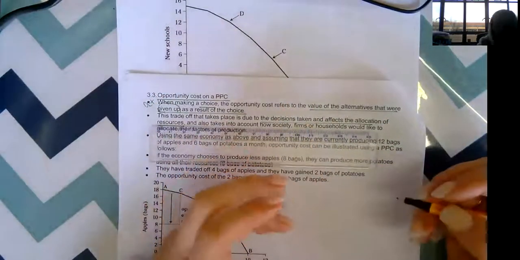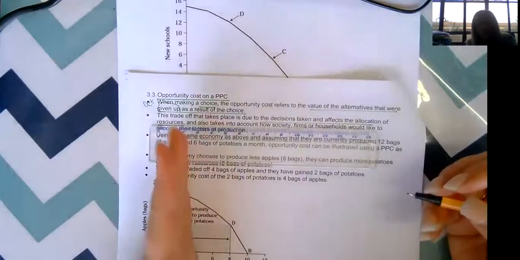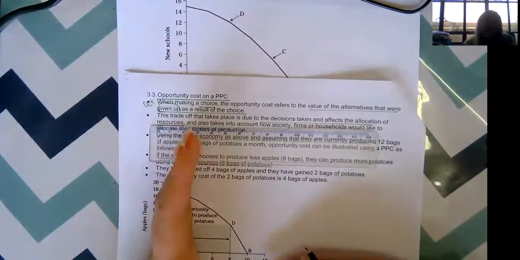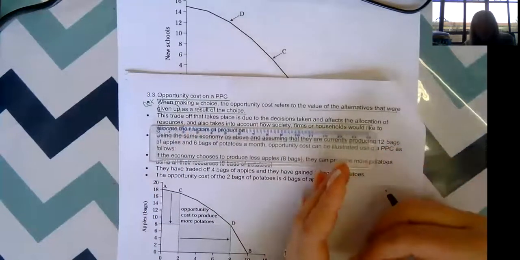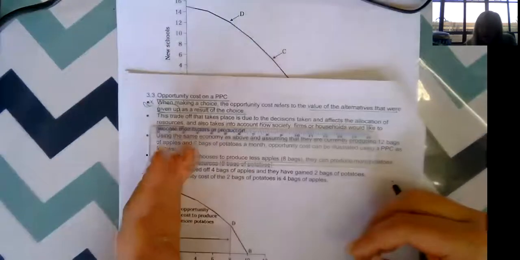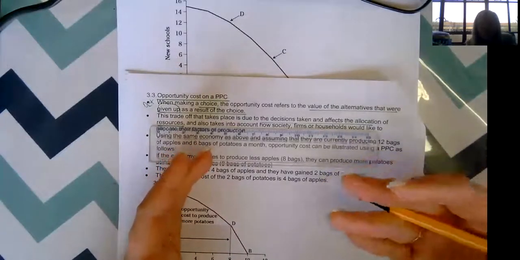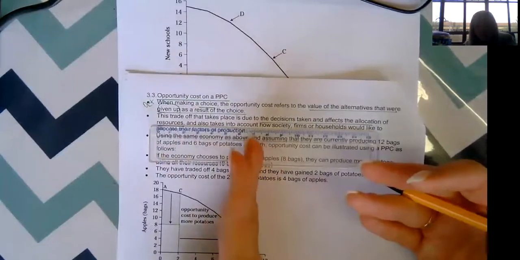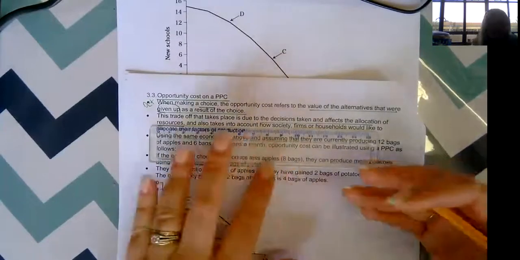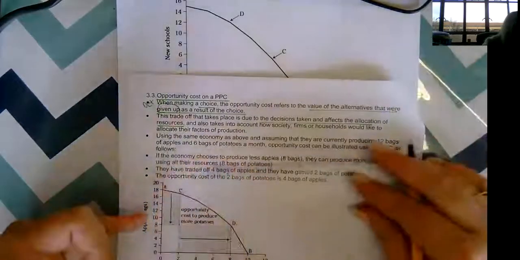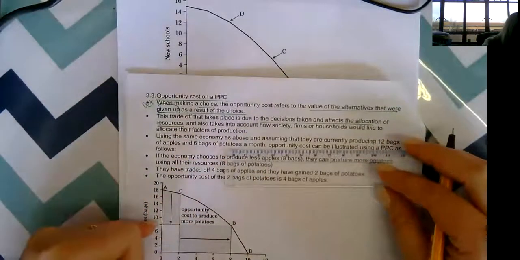So you have to decide, am I going to buy the iPhone 11 and not eat for the whole month? Or am I going to buy the iPhone 6 and still eat? So if I buy the iPhone 11, my opportunity cost, what I'm giving up, my trade-off would be my groceries.